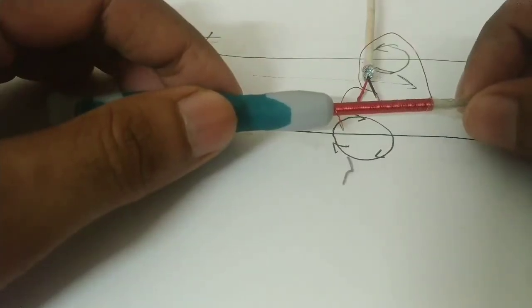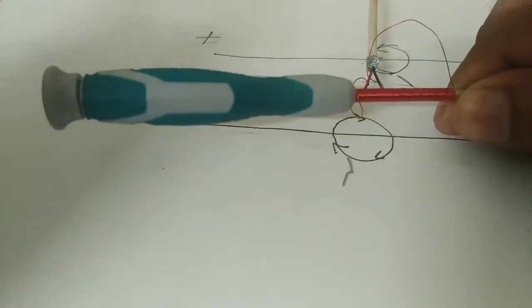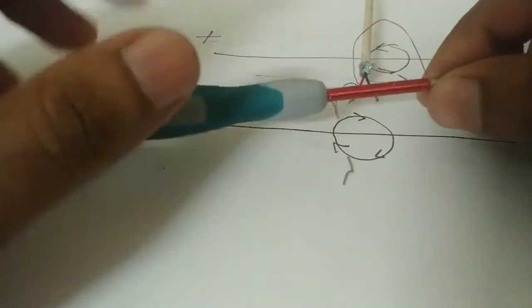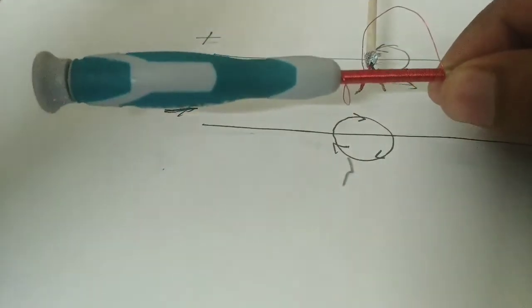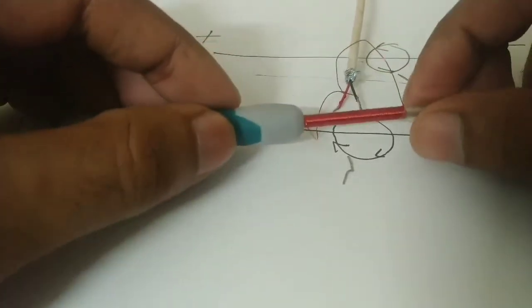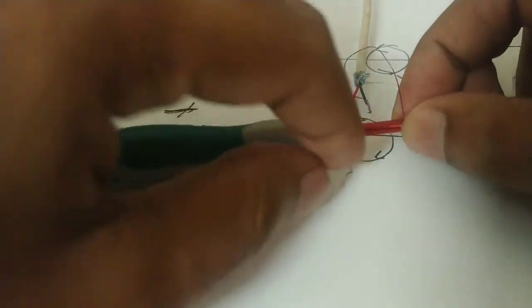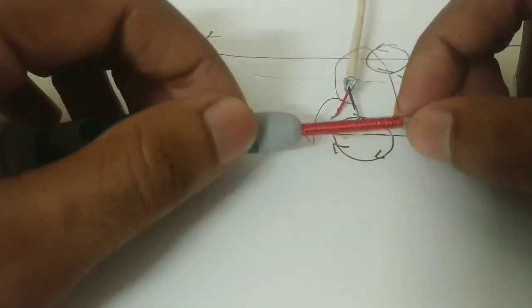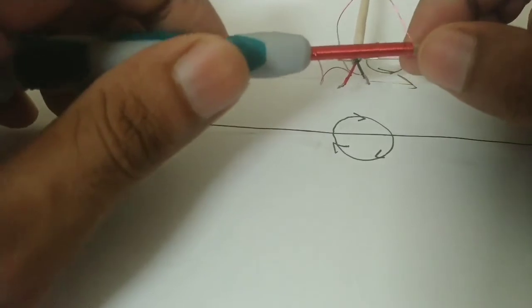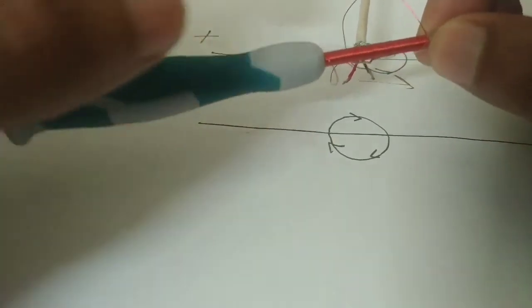Since magnetic fields are not visible, we can still prove their existence by observing their effect. Here I have a simple electromagnet that produces an induced magnetic field. The induced magnetic field would attract this piece of metal. So even though there is no magnet, I still have that magnetic effect.